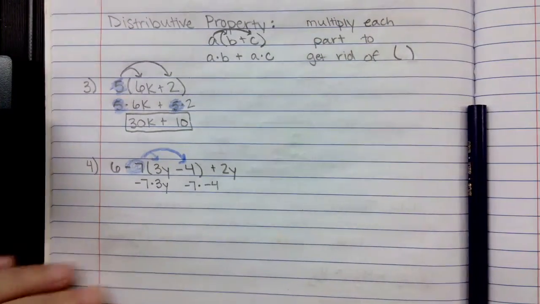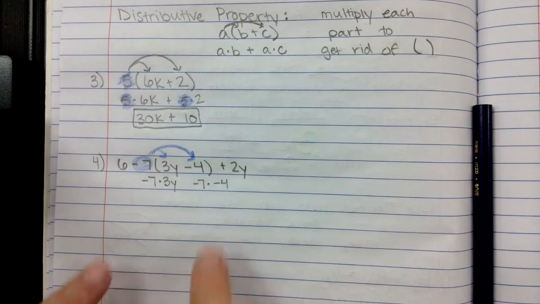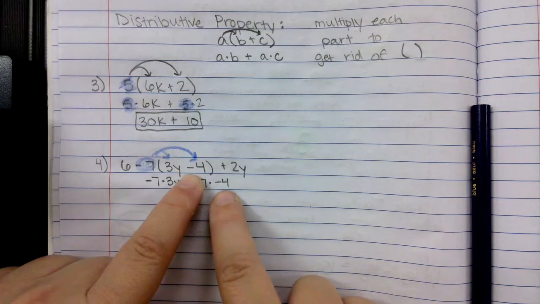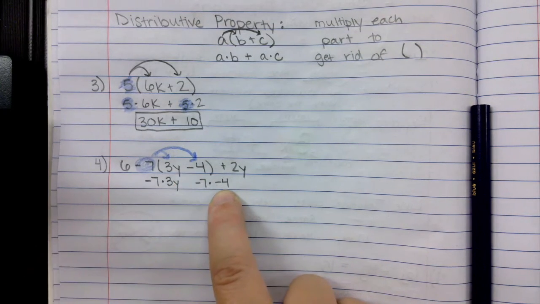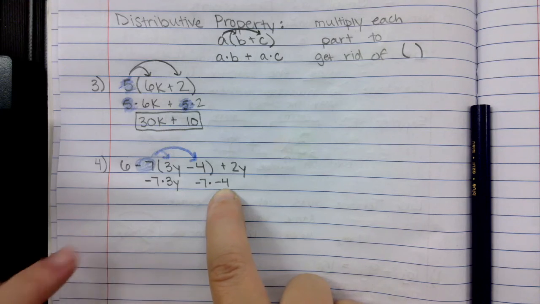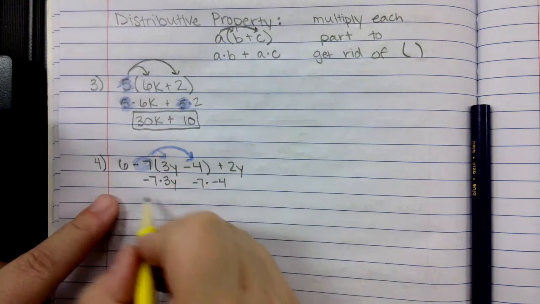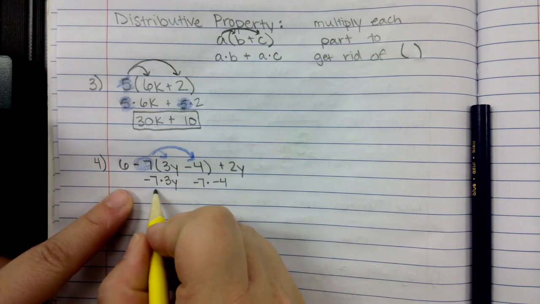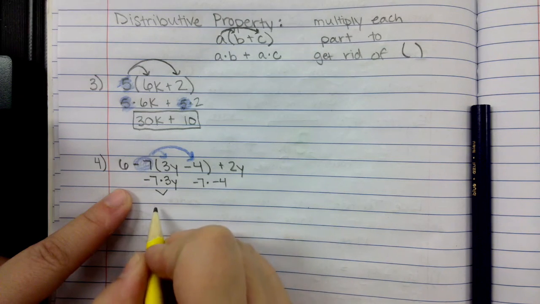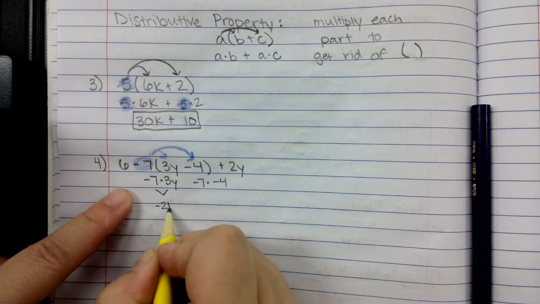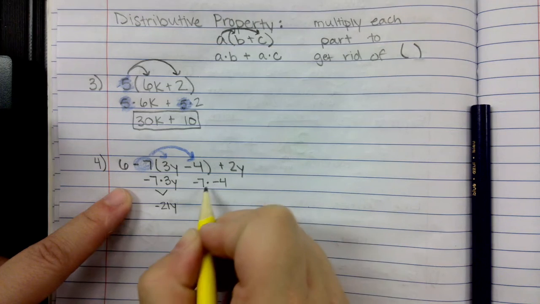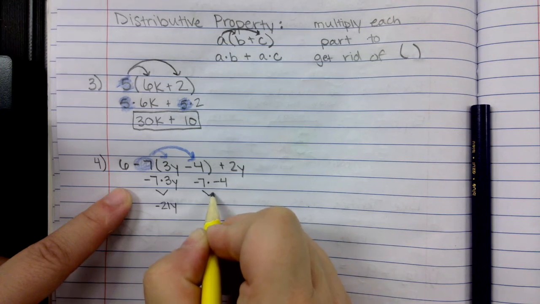Negative 21. Negative 7 times negative 4, we get that positive 28. I'll zoom in a little bit, sorry. And then we're going to copy down those other parts, so that 6 stays in front, and in the back we still have that 2y.